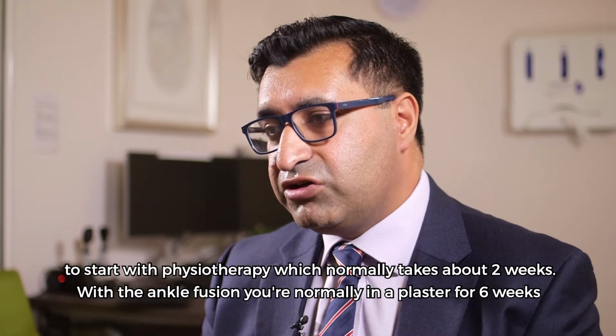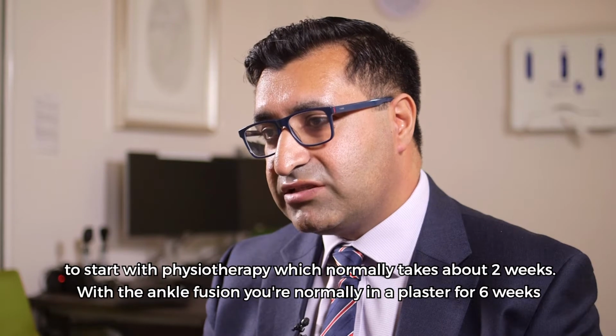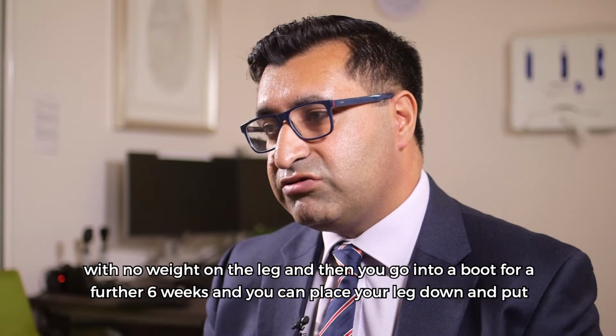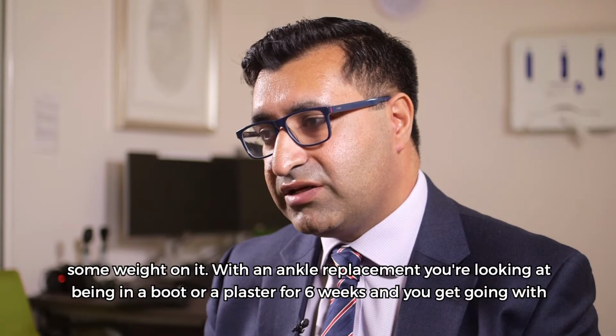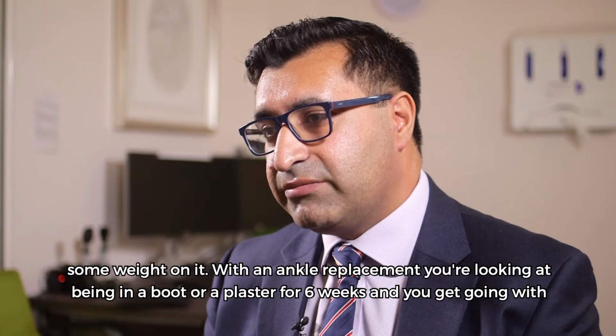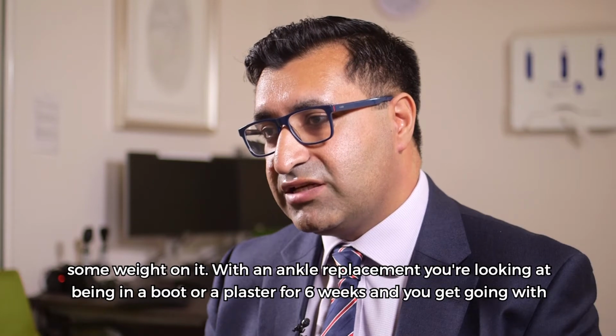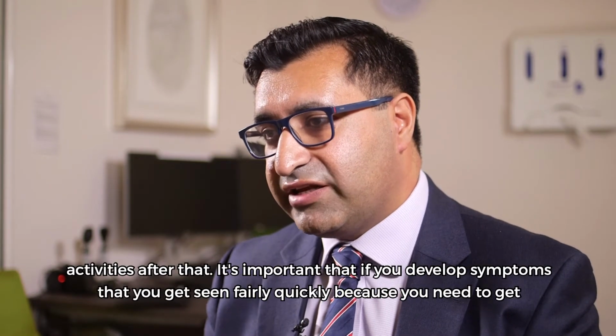With the ankle fusion, you're normally in a plaster for 6 weeks with no weight on the leg, and then you go into a boot for a further 6 weeks, and you can put some weight on it. With an ankle replacement, you're looking at being in a boot or plaster for 6 weeks, and then you get going with activities after then.